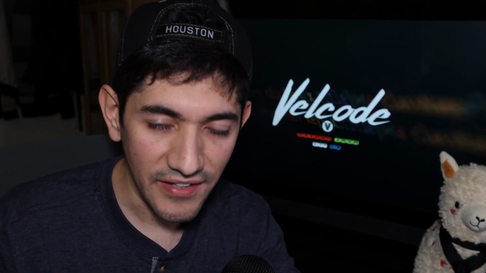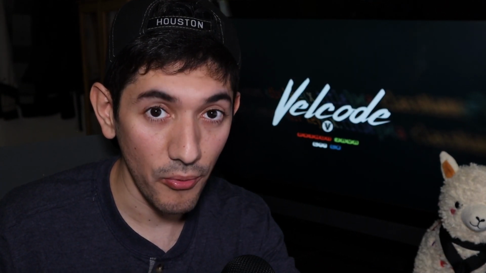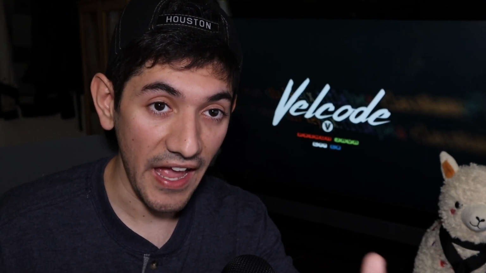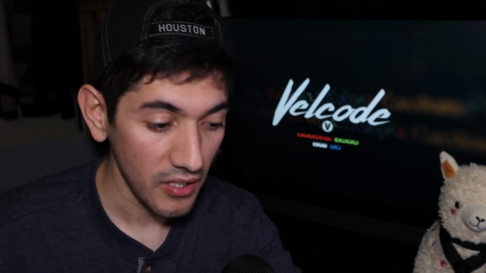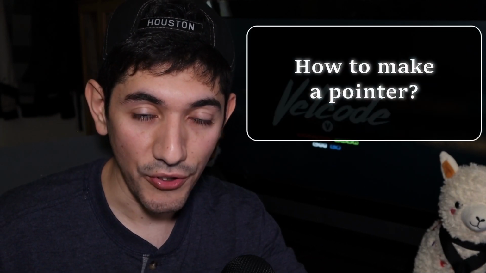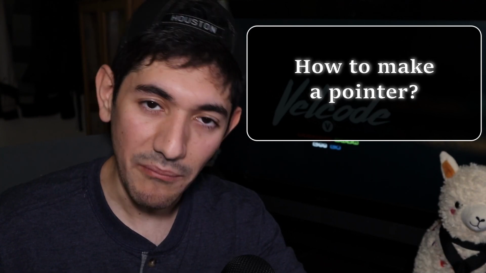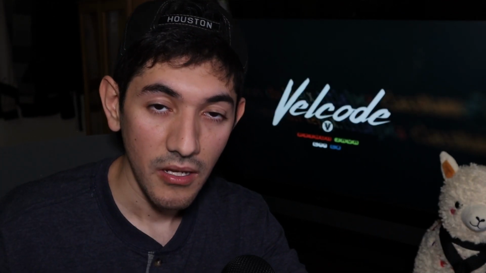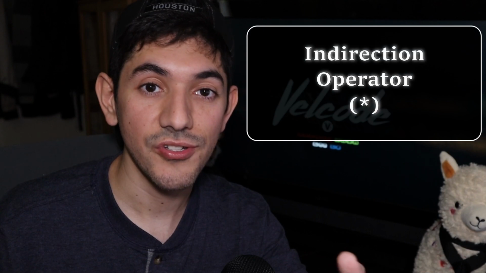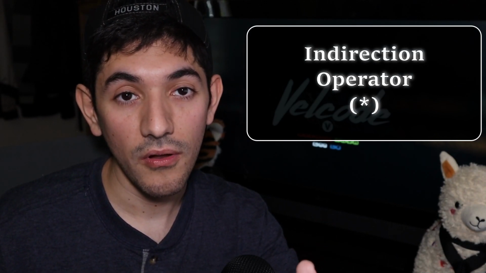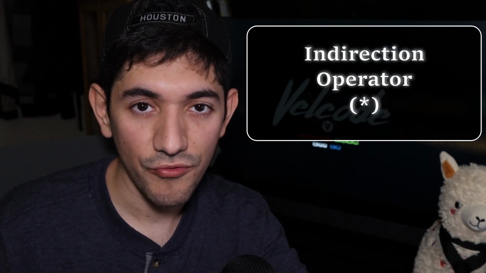It relates to pointers, but we haven't spoken about pointers yet. I said that a pointer is a special variable that holds the address of some value in memory. So how do we make a pointer? To do a pointer, we create a variable like we normally do, but in between the data type and the variable name, we insert what we call the indirection operator, which is the asterisk symbol. It's the same symbol we use for multiplication.